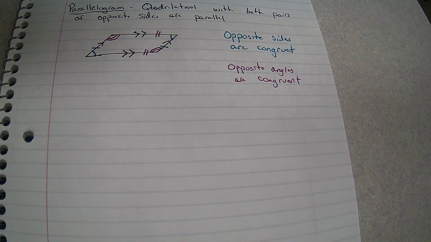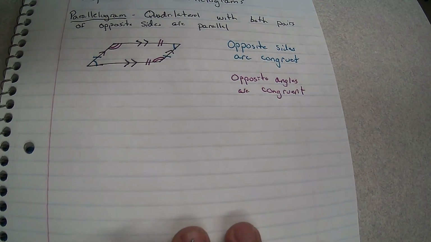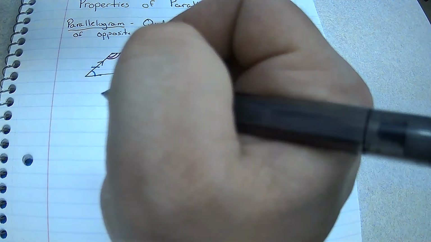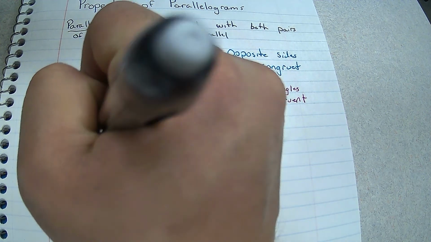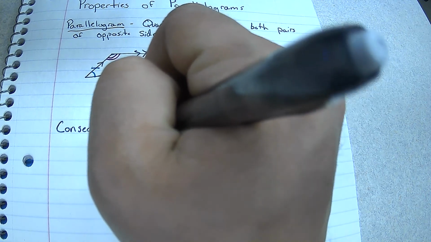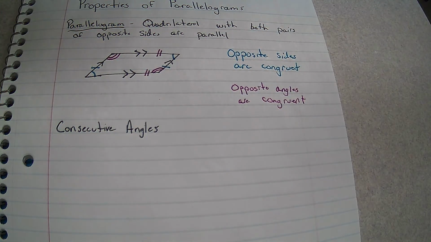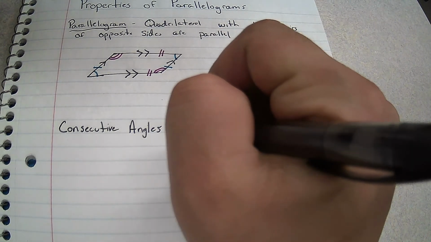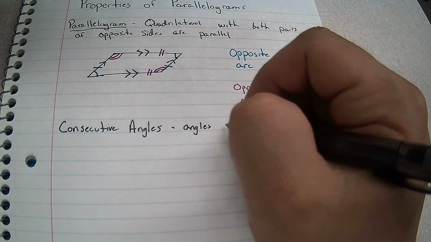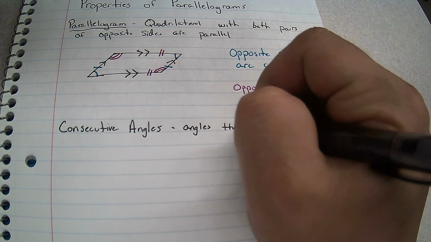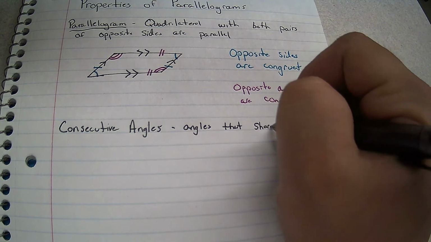We also have something else in our parallelograms that we're going to call consecutive angles. Consecutive angles are angles that share a side, and we're talking about interior angles.